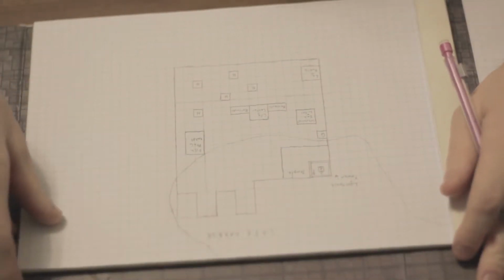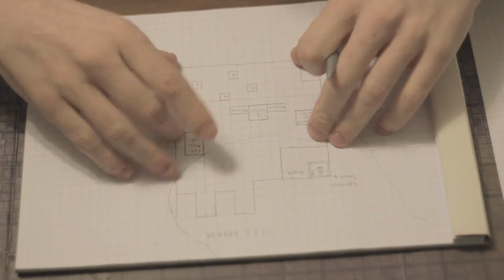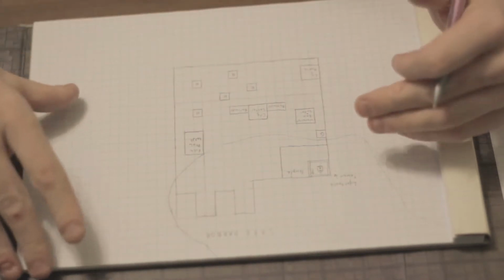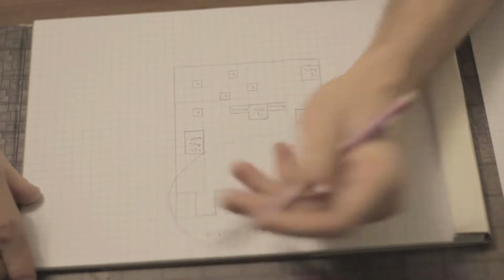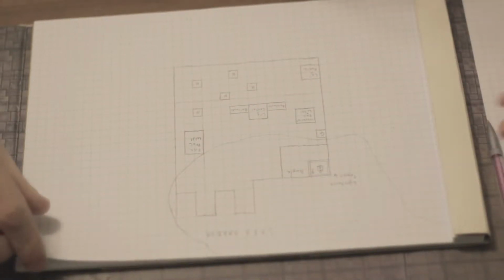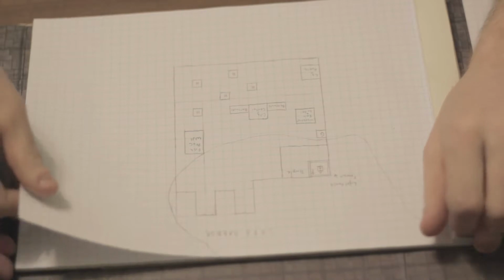Today's episode, we're going to take a look at blueprinting a building in 5-foot squares. You ready? The next step is to take each of these buildings and break them down into 5-foot squares. That means each square represents a 5 by 5 area. And being this is a small town, we can probably do that right now.